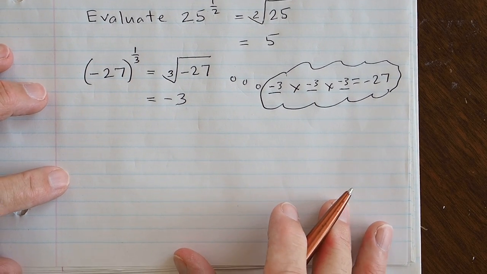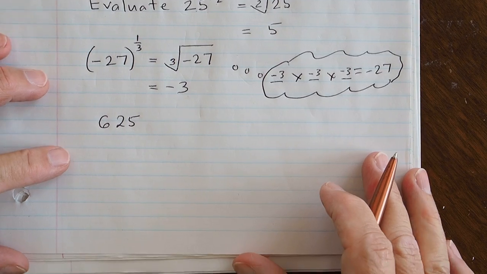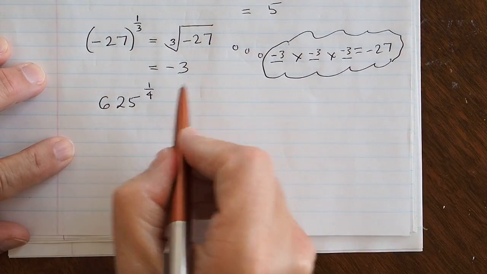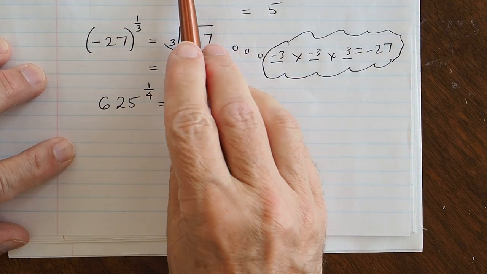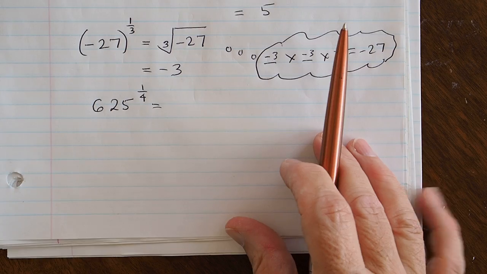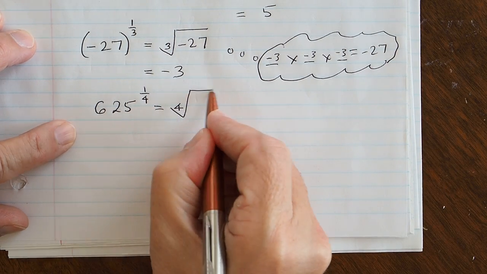Another example would be 625, yep, a 3-digit number, to the 1/4. Again, view this as the left side of our power rule, and you would have the 4th root of 625.